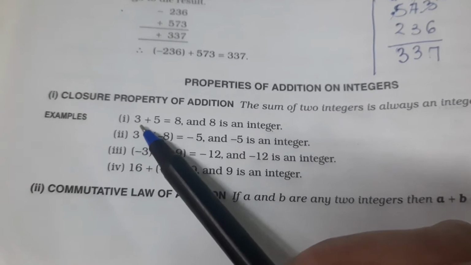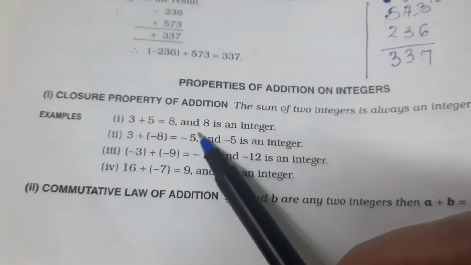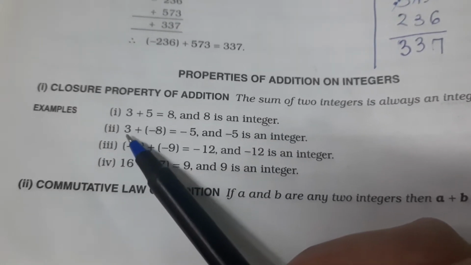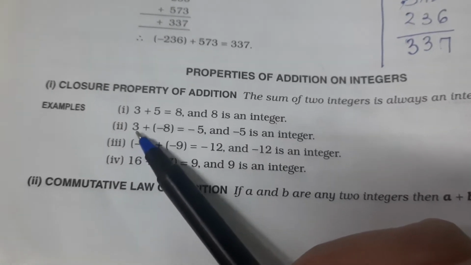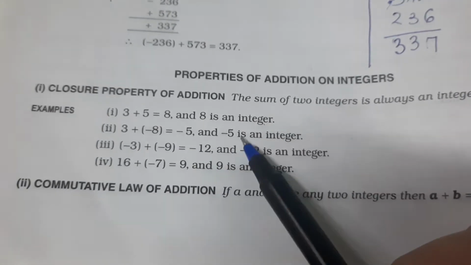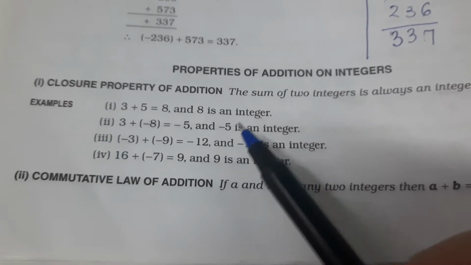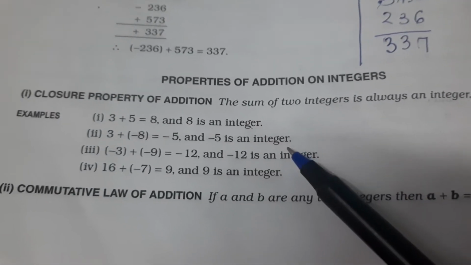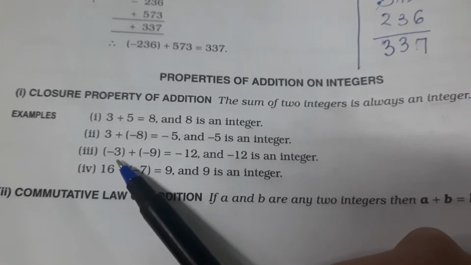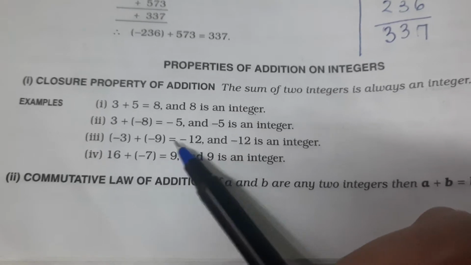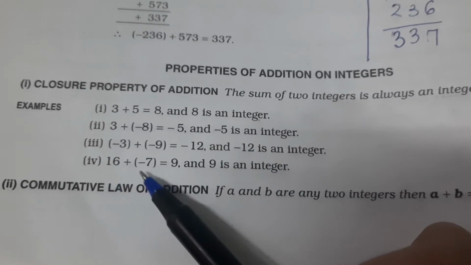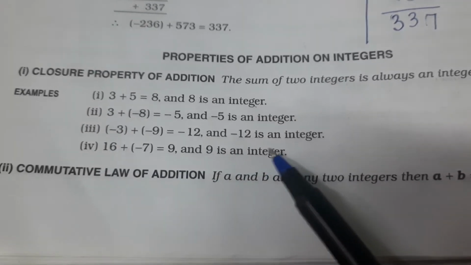The first example given to us, 3 plus 5, and the answer is 8. So 8 is an integer. In the second example, the first number given to us is a positive integer and the second number is a negative integer, and the answer is a negative integer. So it's right according to the closure property of addition. The third one, minus 3 plus minus 9, which is equal to minus 12. So minus 12, again it is an integer. Then 16 plus minus 7, which is equal to 9, and 9 is an integer.